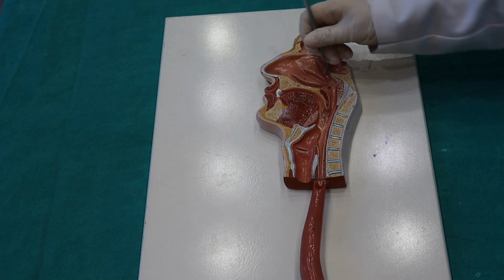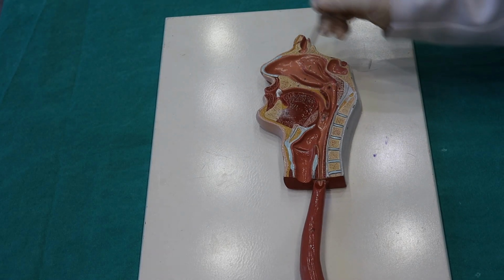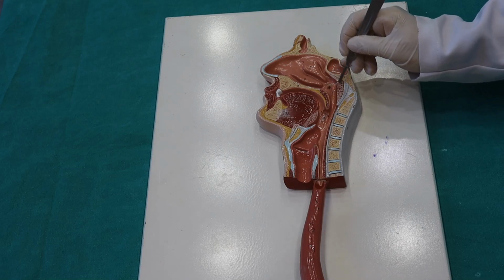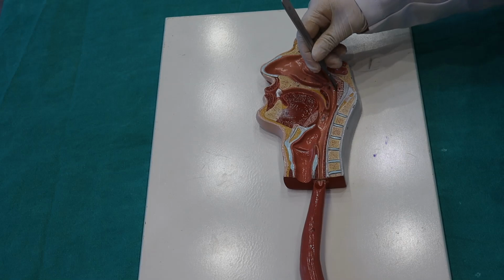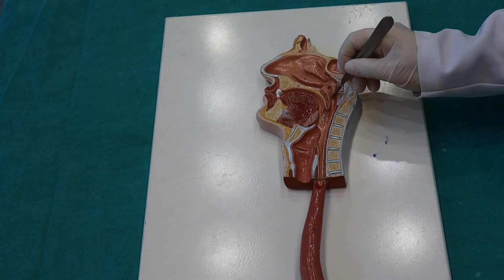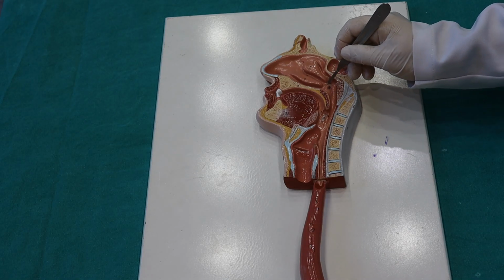This is the nasopharynx. We have the pharyngeal tonsils, and this is the pharyngeal recess. This is the opening of the auditory tube or the eustachian tube. This is the salpingopharyngeal fold, and this is the torus tubarius.